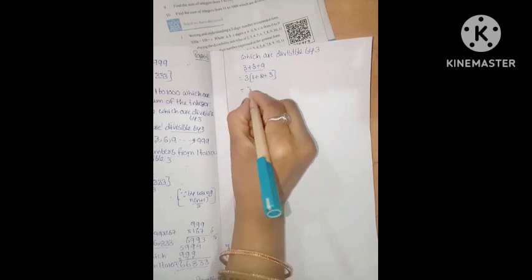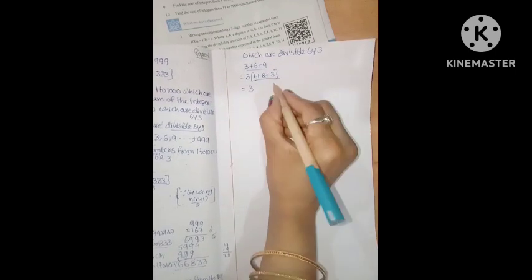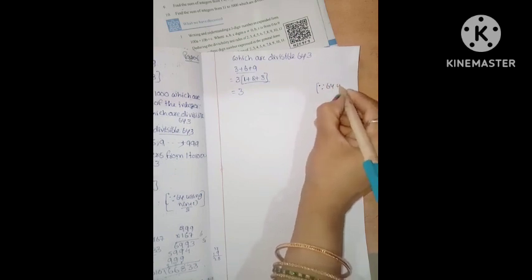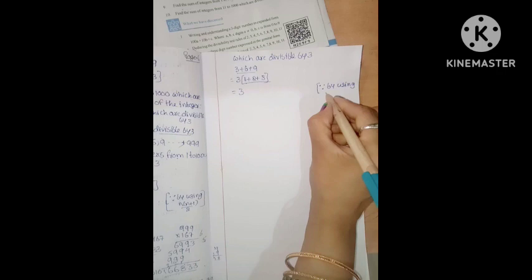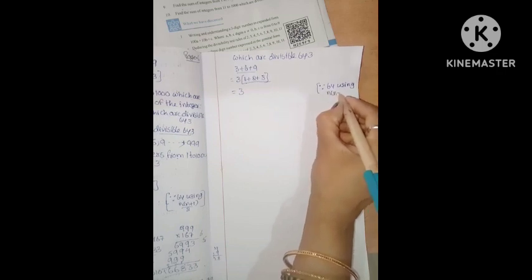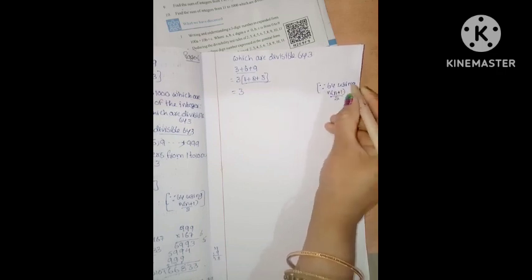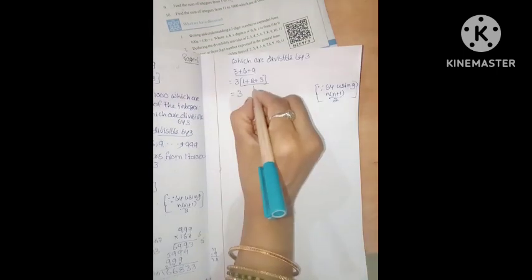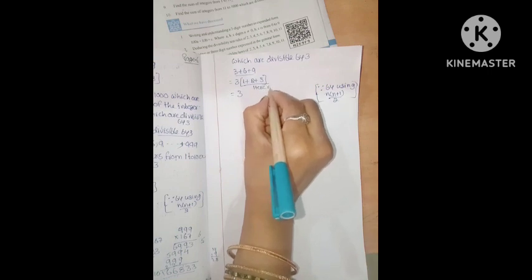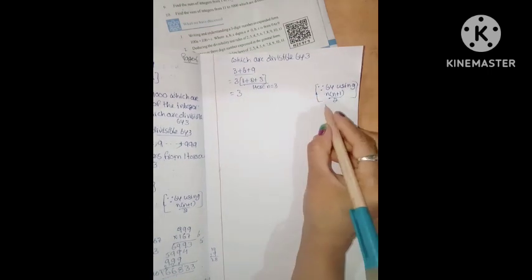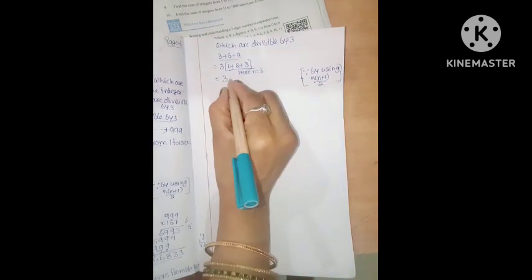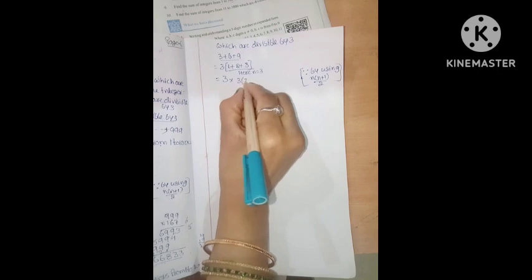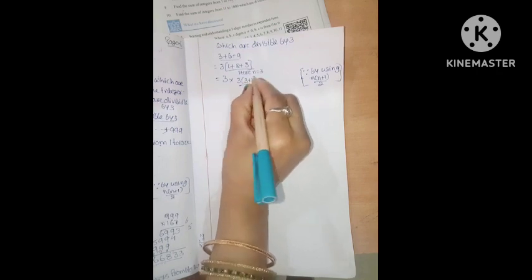So for the bracket terms, we use one formula: the sum of the first n natural numbers, that is n into n plus 1 by 2. Here n equals 3. Substitute n equal to 3 in this formula: 3 into 3 plus 1 by 2.